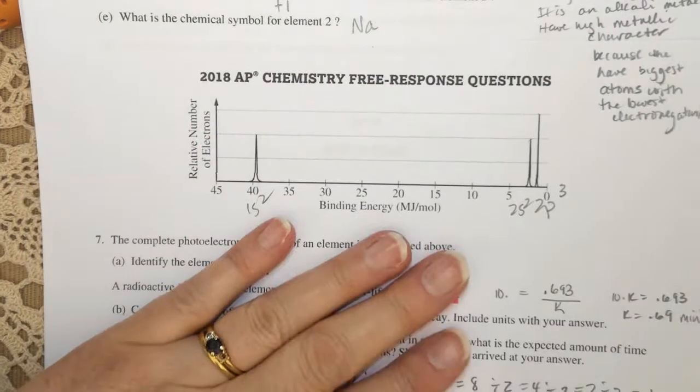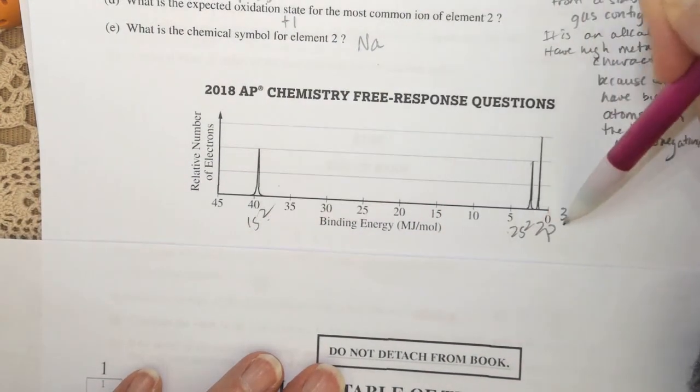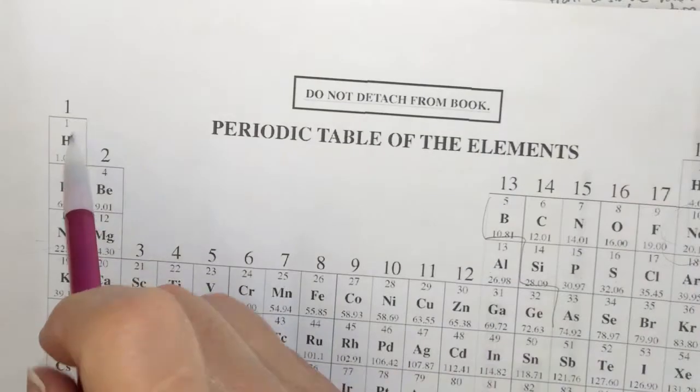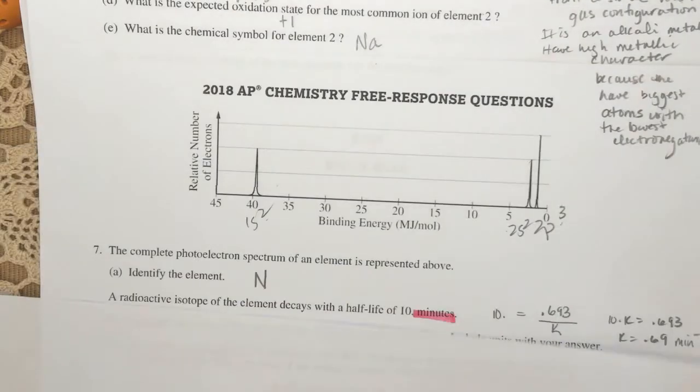So, I'm showing you the answers. Alright. 1s2, 2s2, 2p3. That's nitrogen.